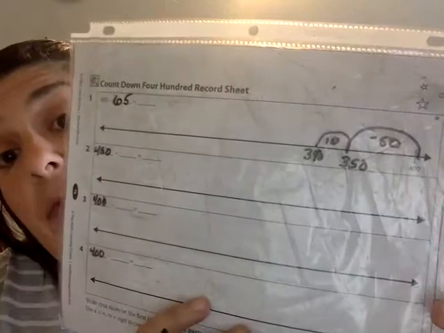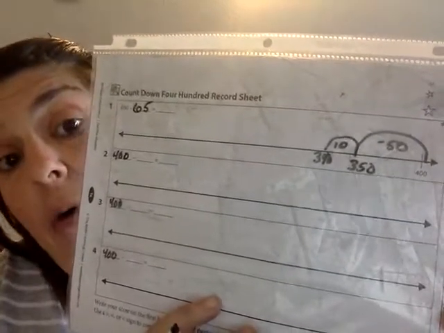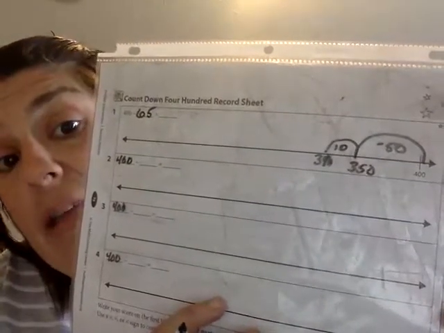And now I need to go back 5. Well, I know that 5 less than 40 is 35. So if I go back 5, I'm going to be at 335. And that is my answer.